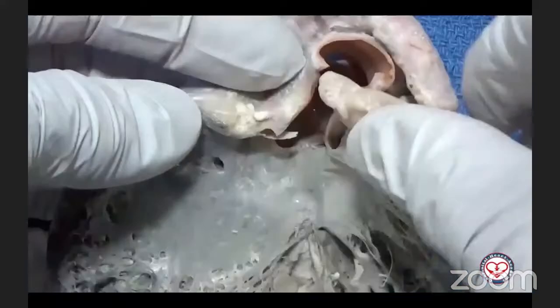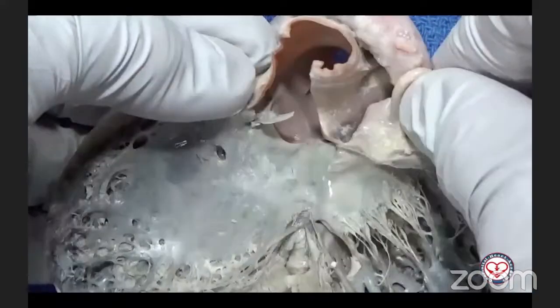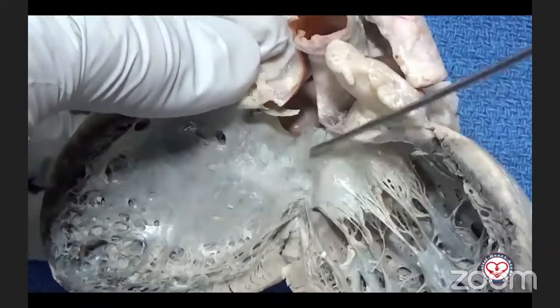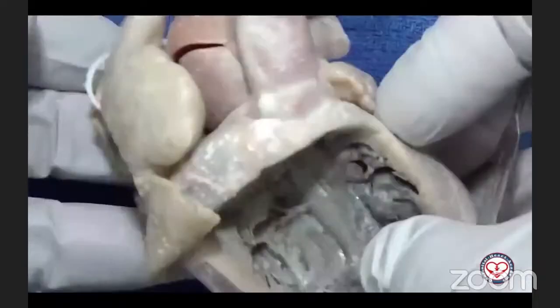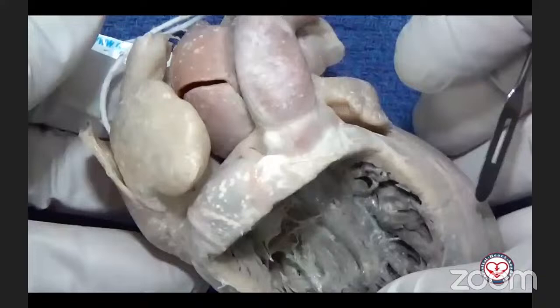The pulmonary trunk and pulmonary valve are within the left ventricular outflow tract, and you can see that there is mitral to pulmonary valve fibrous continuity. There is the left pulmonary artery. So this specimen has concordant atrioventricular connections with discordant ventricular-arterial connections.